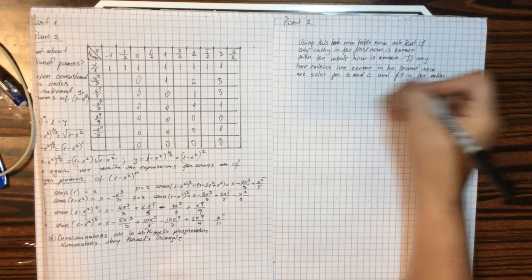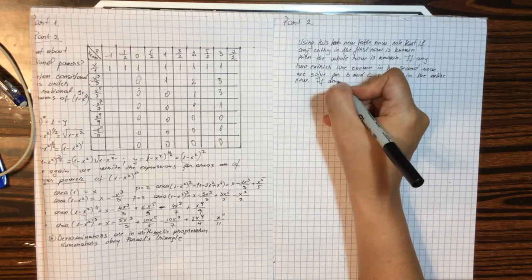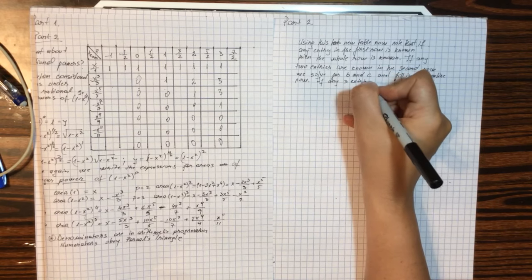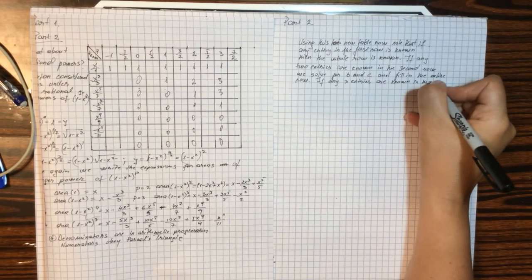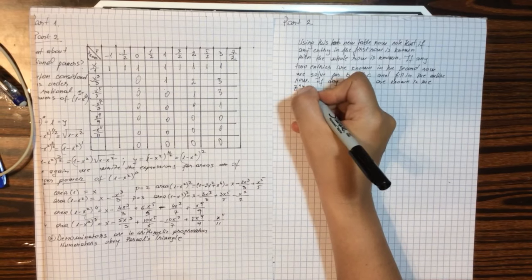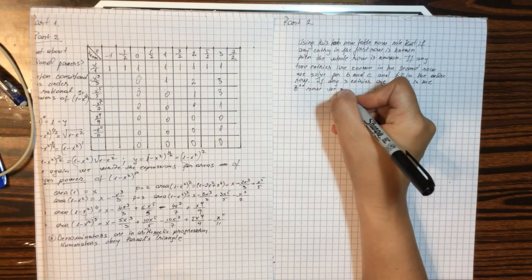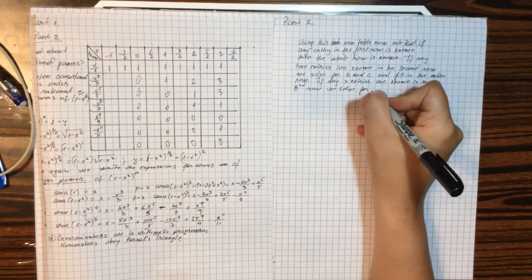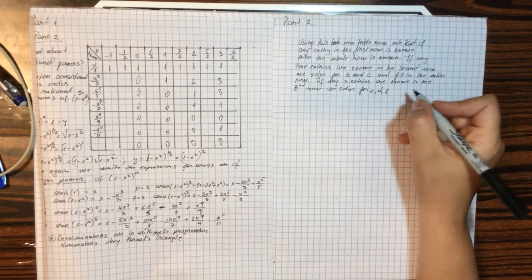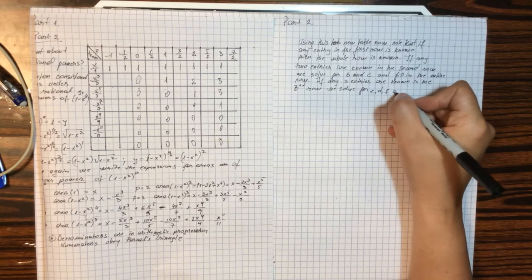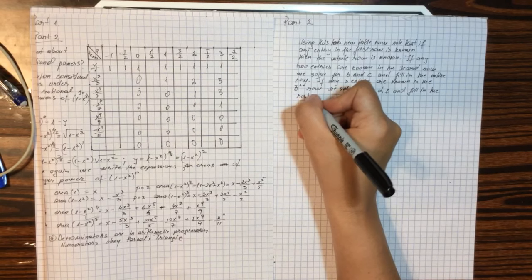Further, if any three entries are known in the third row, we solve for E, D, F. These are the three new variables that we introduced, and fill in the rest. And so on.